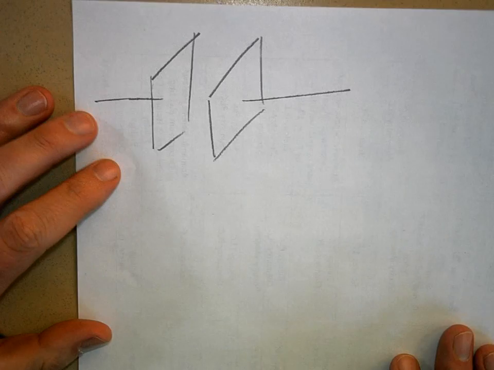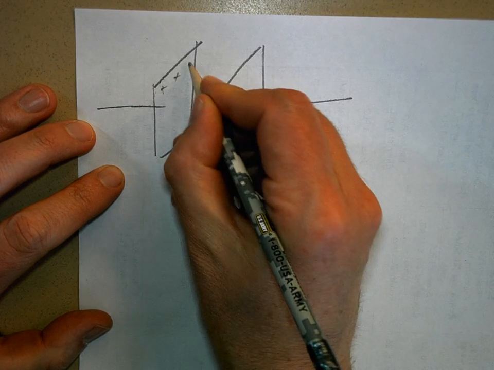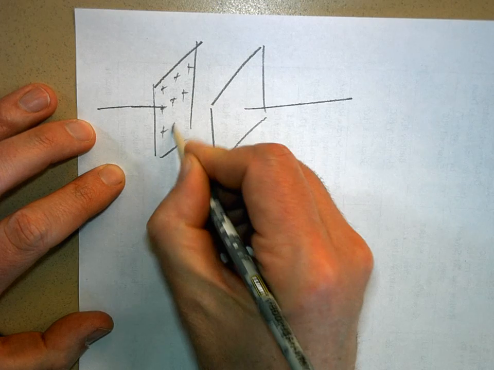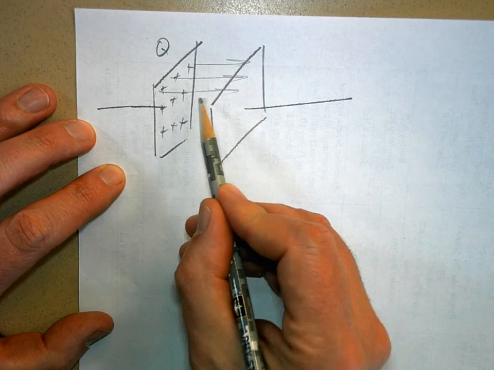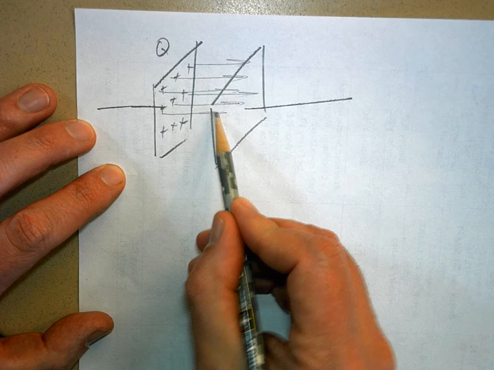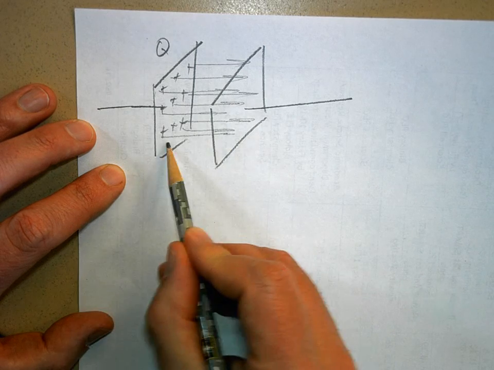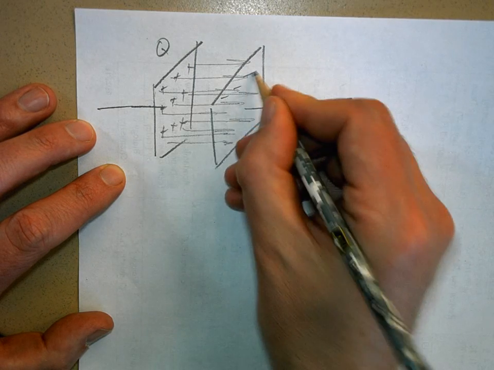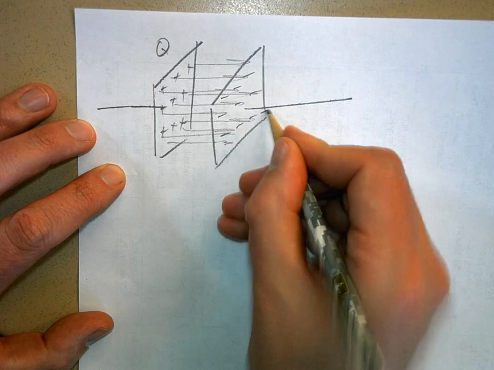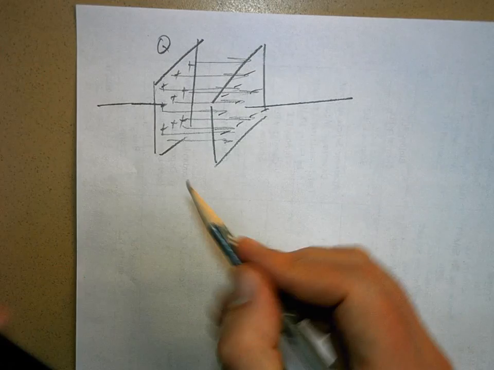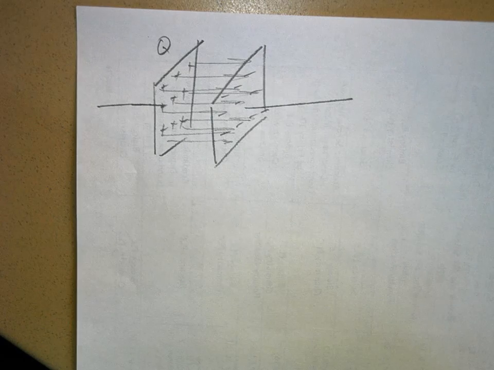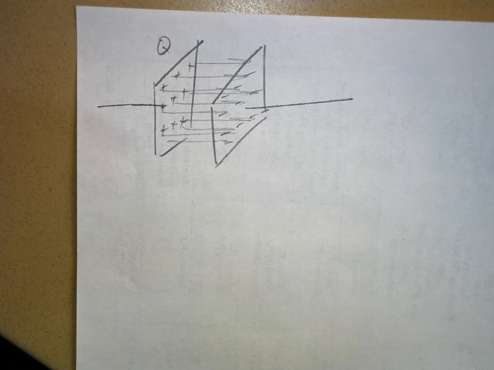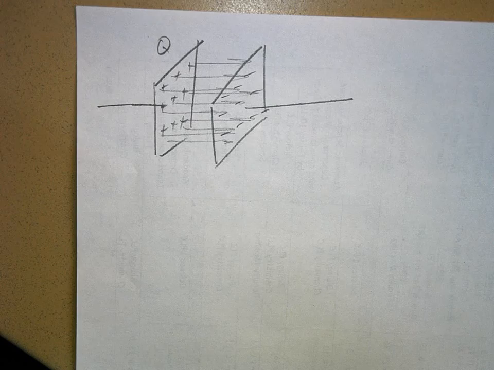And then if I put positive charge on here, there's Q. I've got an electric field in here. So I got negative charge over here. All right. Now there's a volume of space in here. So what I want to do is get the energy stored in this capacitor divided by the volume of that space. And I get something kind of interesting.